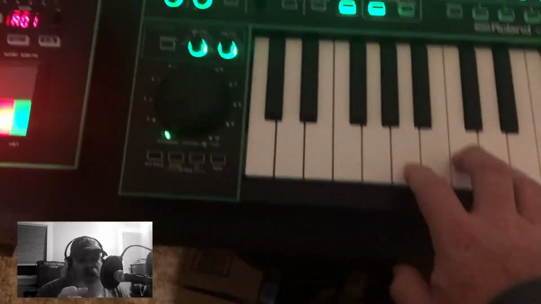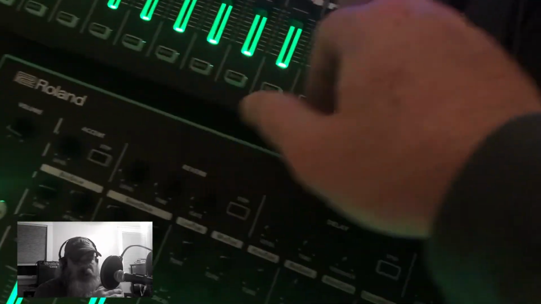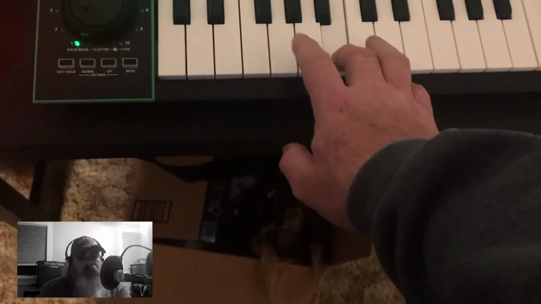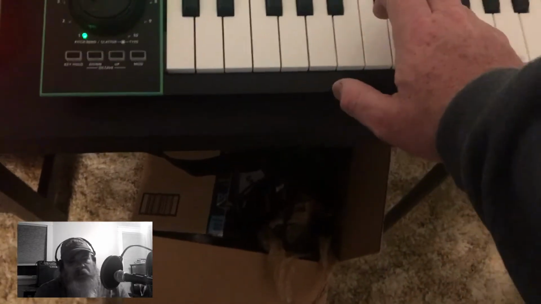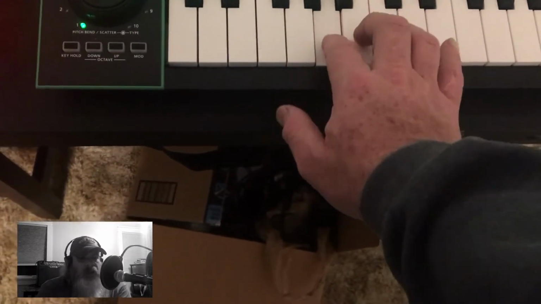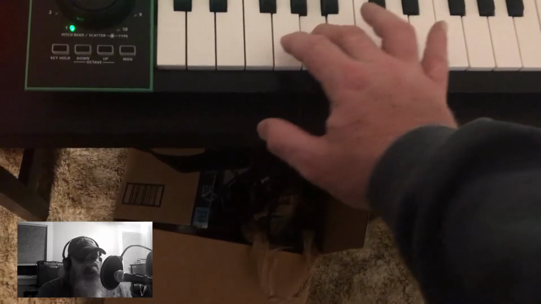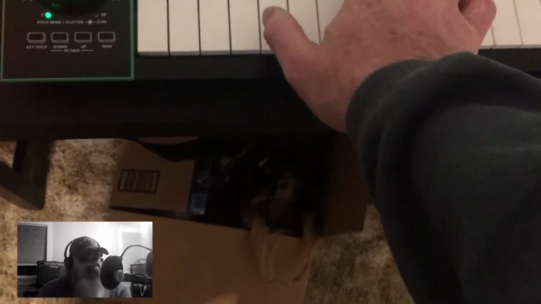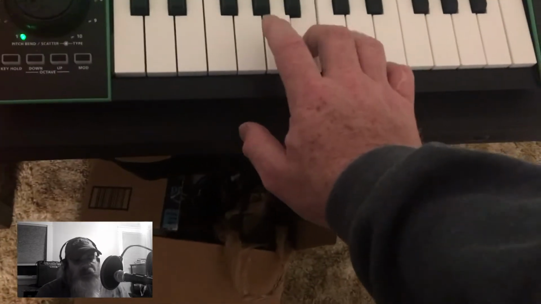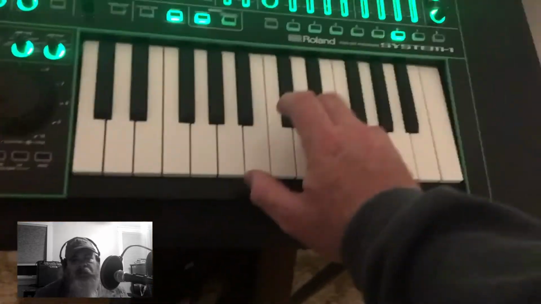So that's the System-1. I'm just feeling around, getting my sounds right. That machine up in the top left corner is the MX-1 mixer. If you grew up in the late 70s or 80s.